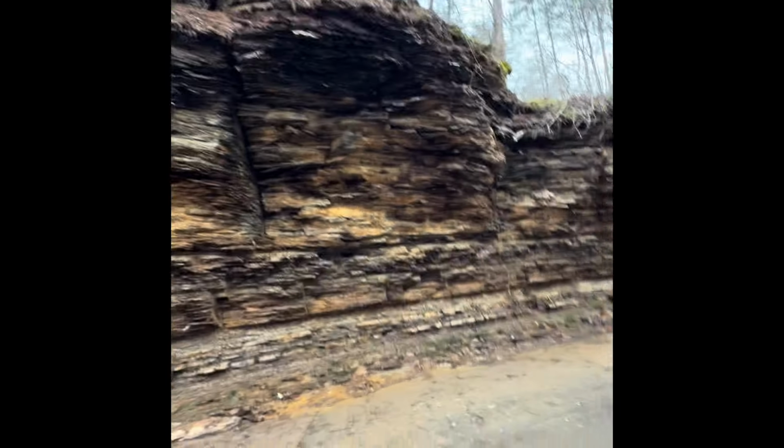But yeah, I would try and avoid any high walls you might find unless they aren't like this. This is a dangerous high wall. I would not get anywhere near that.